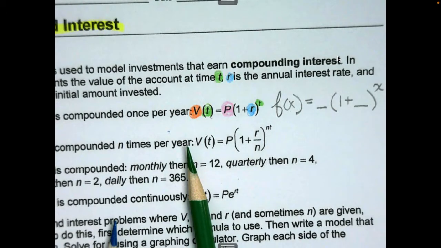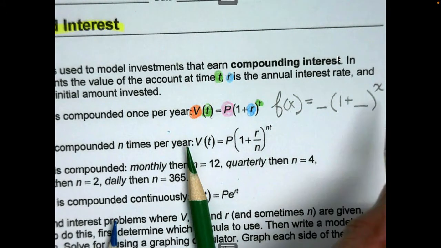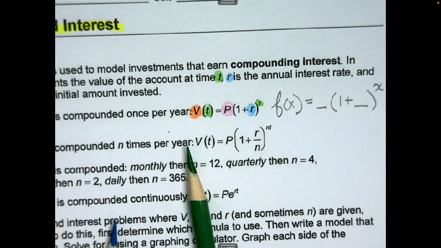That's why you have to use Desmos, because we don't know how to solve an exponential equation without using logarithms, and you haven't learned that yet. Okay.